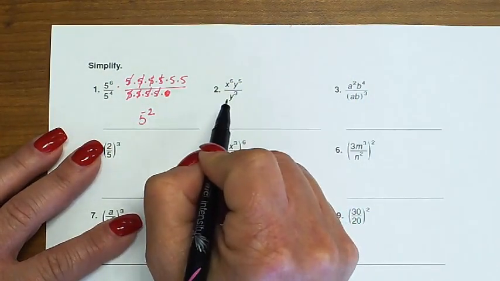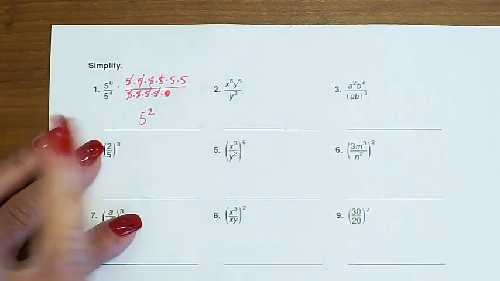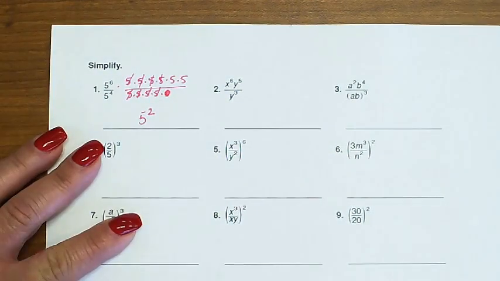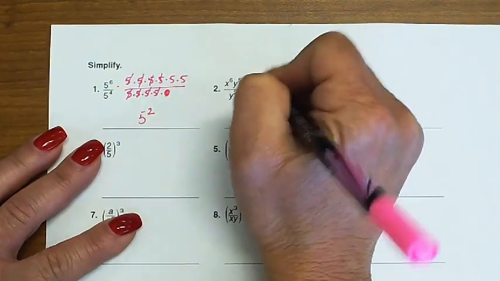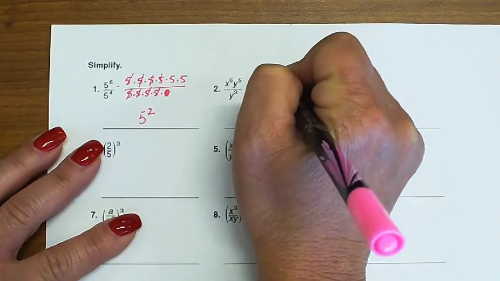Okay, now when I've got more than one variable, remember, your only like terms are the ones that are the same variable. So the x to the 6th, we don't do anything with that. That's going to remain x to the 6th.